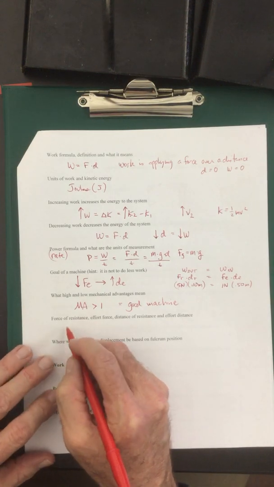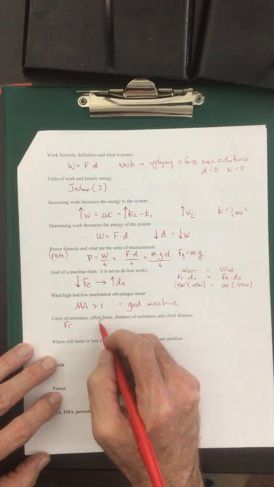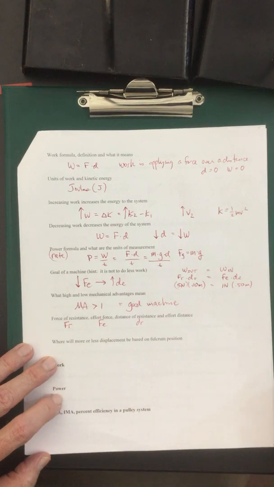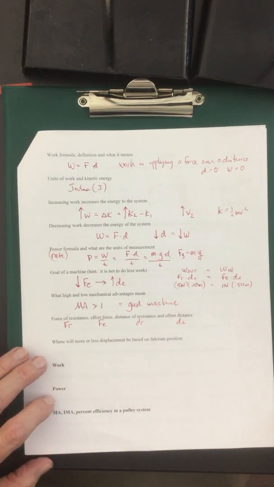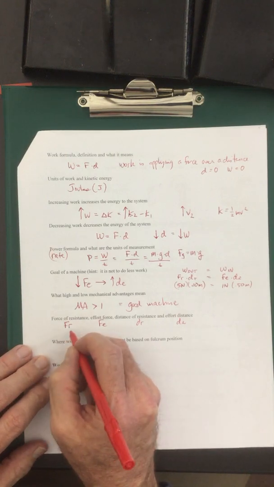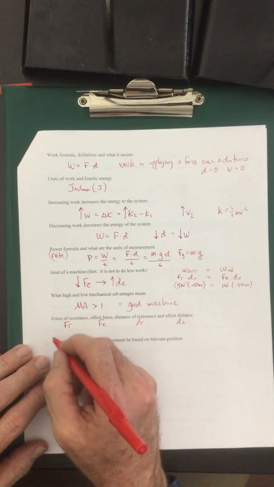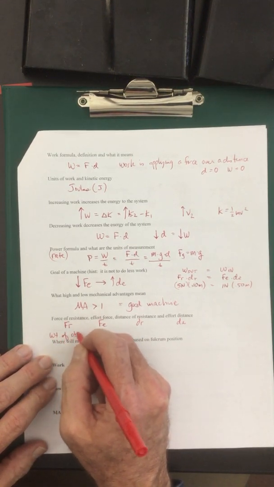So we have the force of resistance. Again, this is your F of R. We have the effort force. This is the F of E. We have the distance of resistance. This is the dR. And the effort distance, this is the dE. The force of the resistance, this is like the 500-gram weight in our pulley system. This is the weight of the actual object.